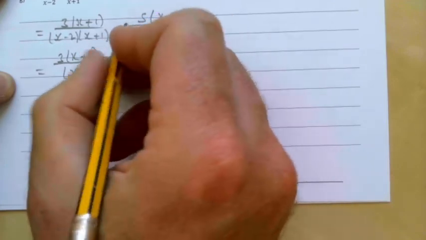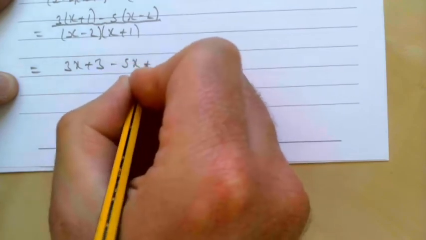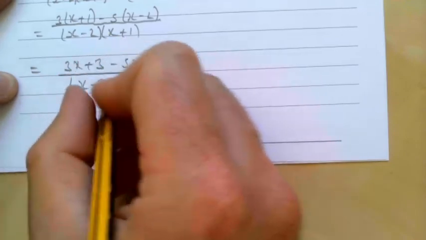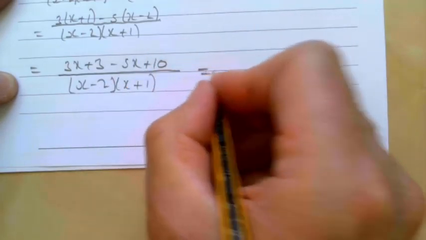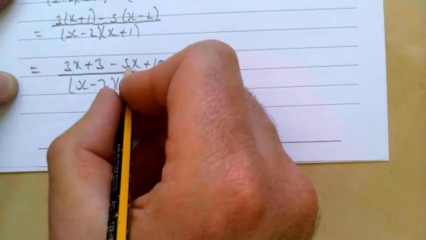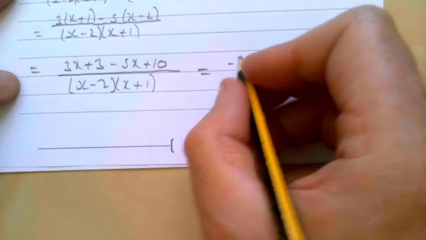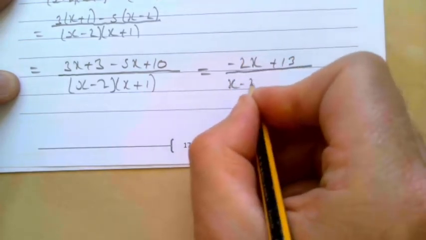Do be careful there with that minus, we're taking away all of this. That confuses people from time to time. Multiplying out my top lines gives me 3x plus 3 minus 5x plus 10. Again, as I said, be careful there. All over x minus 2, x plus 1, and then tidying that up, 3x take away 5x is minus 2x, and then 3 plus 10 is 13. X minus 2.